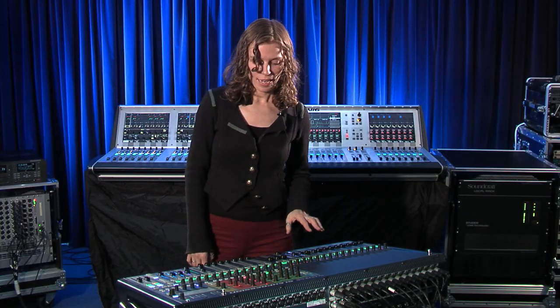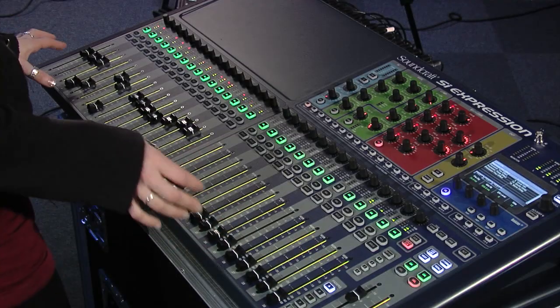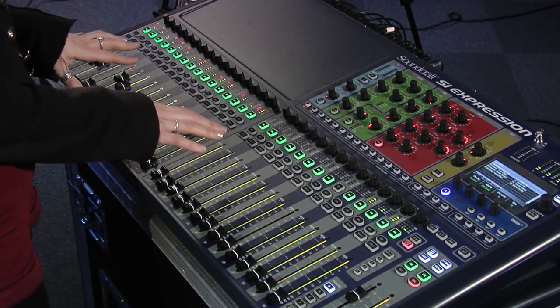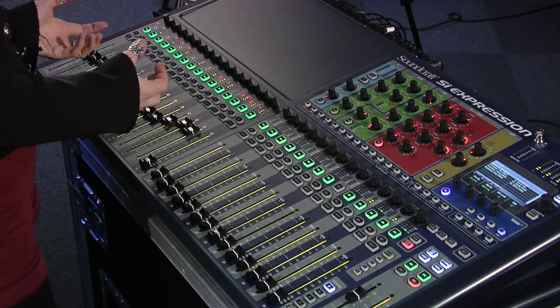The other thing that's really easy is when you want to send to a monitor mix, you literally just press the mix, it all turns yellow, and you send on the faders. You can't fall into that trap of mixing the front of house sound on someone's monitor mix because it's bright yellow, showing you that it's on a monitor page.